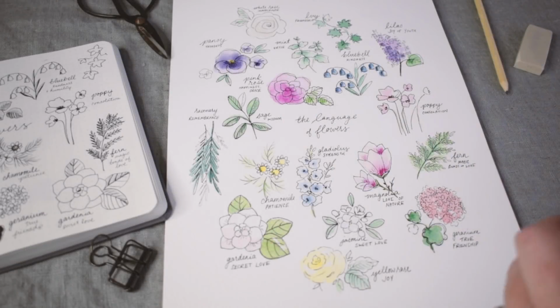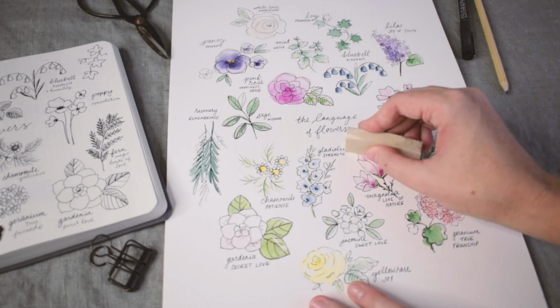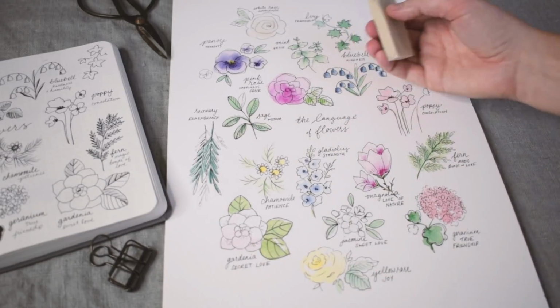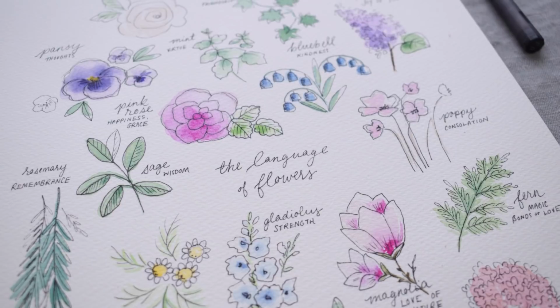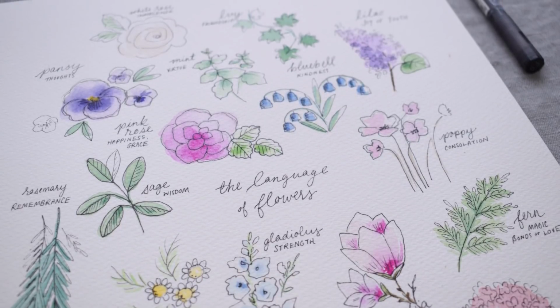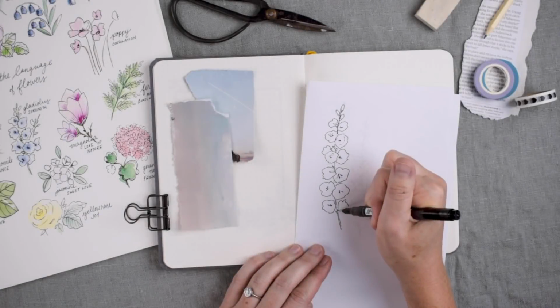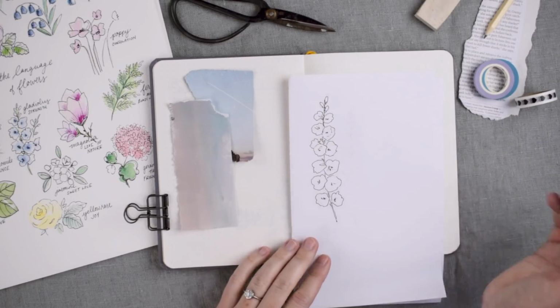And I'm using 2 different fonts. I've used a cursive for each flower name, just a simple print for the meaning, and that will be available on Patreon to print off and hang in your home or put in your journal. Okay, next page, we are going to do a fun collage.